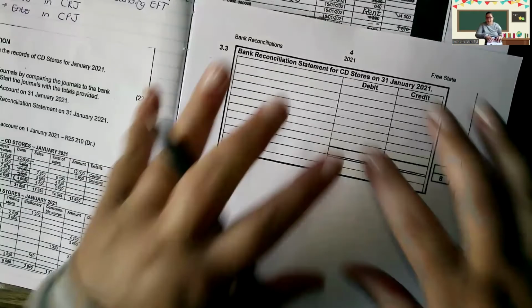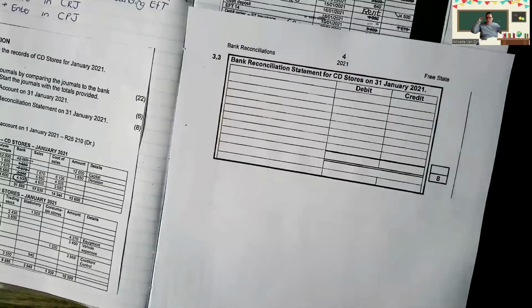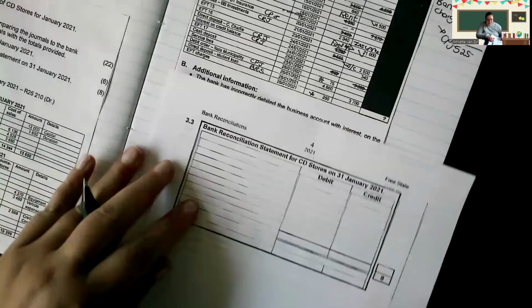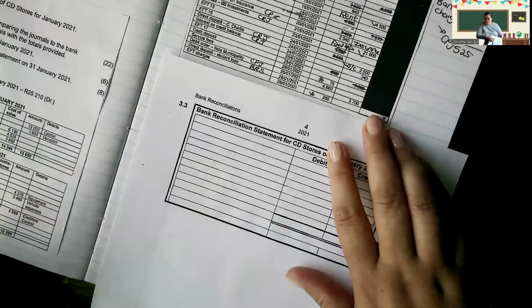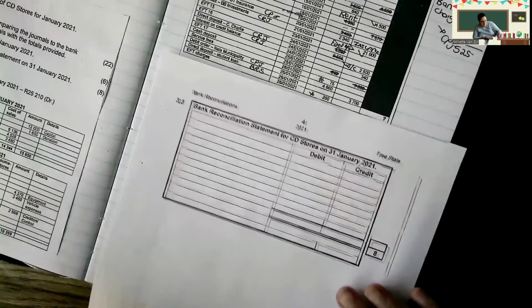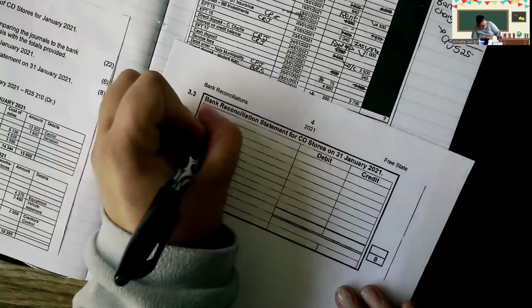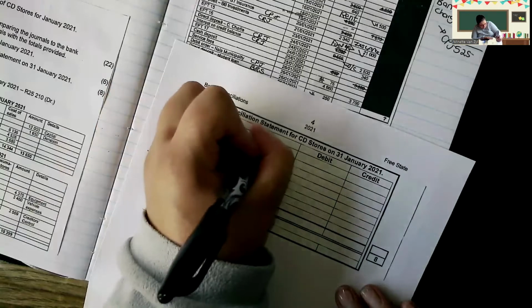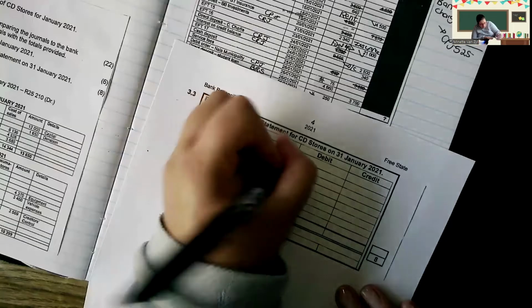Now, I always say this is like a sandwich. First, you have your bread, which is a balance. Then all the insides of your sandwich, which is your outstanding deposits, your outstanding EFTs and errors made by the bank. And then you have bread again, which is another balance. So we're going to start with the balance from the bank statement. And here we can see we do not have that balance. All right, this is our balancing figure. I'm going to leave a little space and say balance per bank statement. And I don't have that currently.